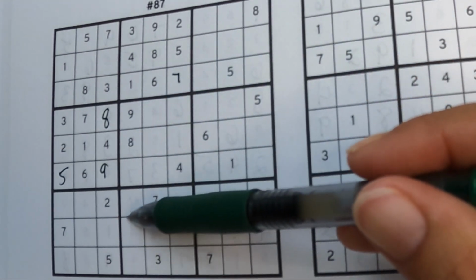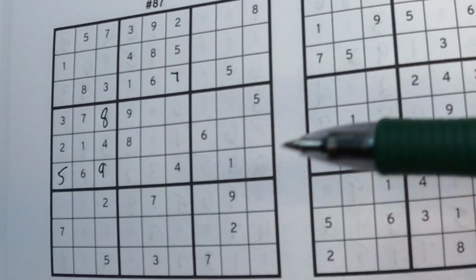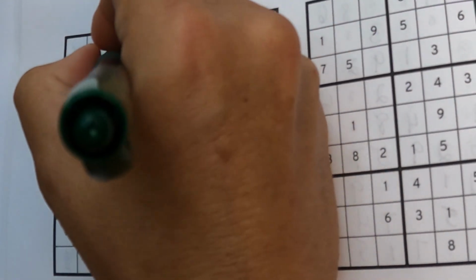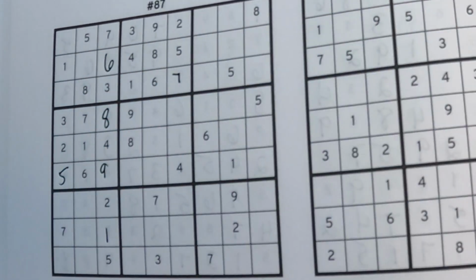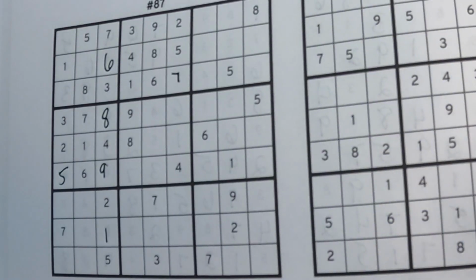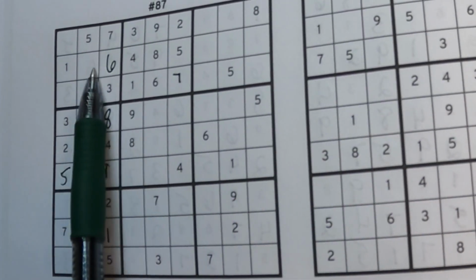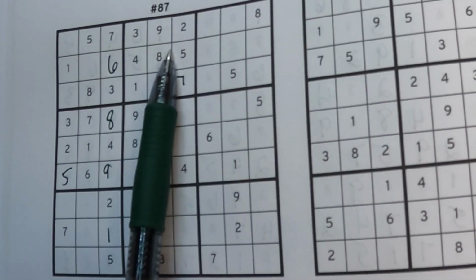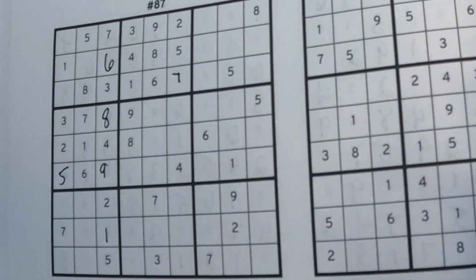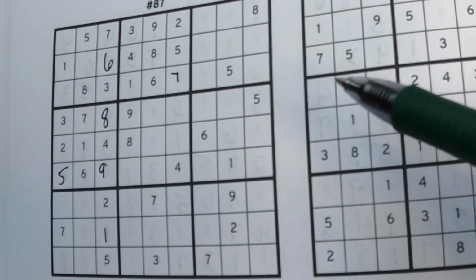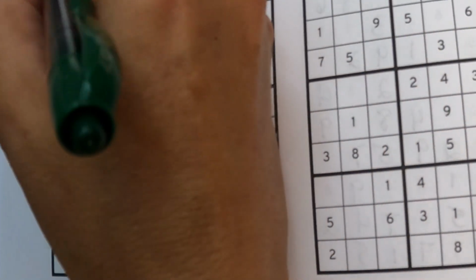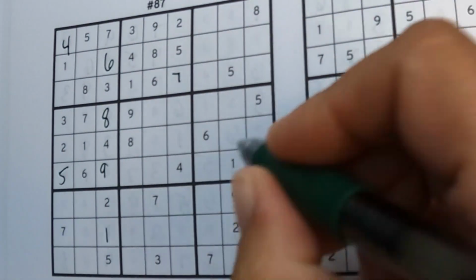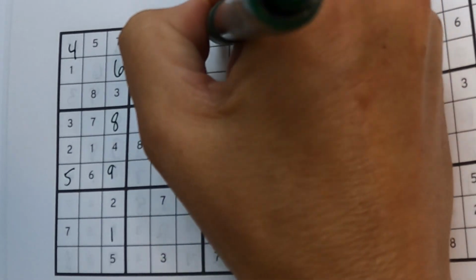For this column now, we're missing 1 and 6. We've got a 1 here, so 6, 1. For this top row, we're missing 1, 4, and 6. We've got 1 and 6 here, so this is our 4. 1 here, so 6, 1.